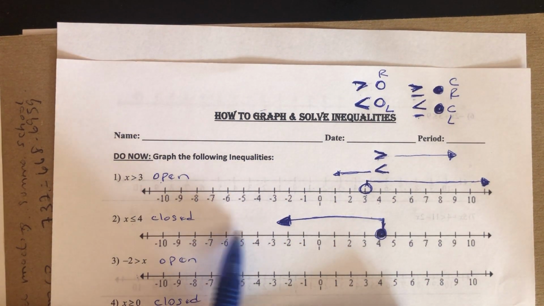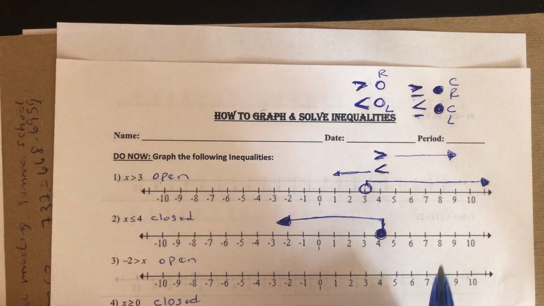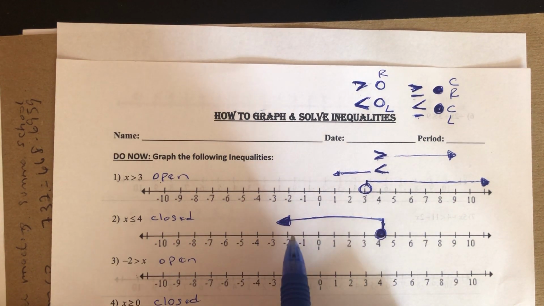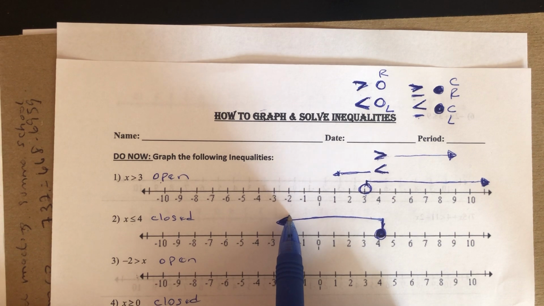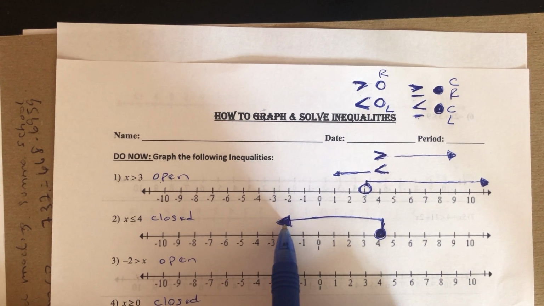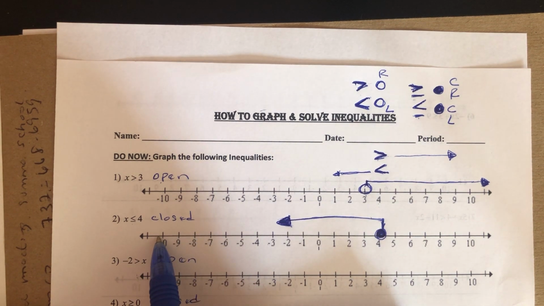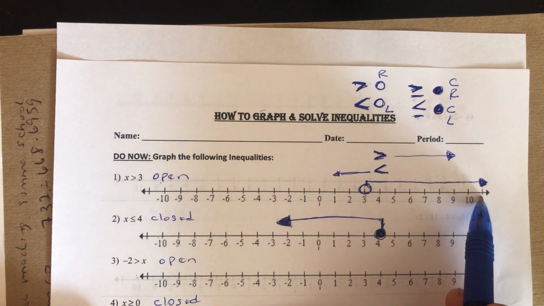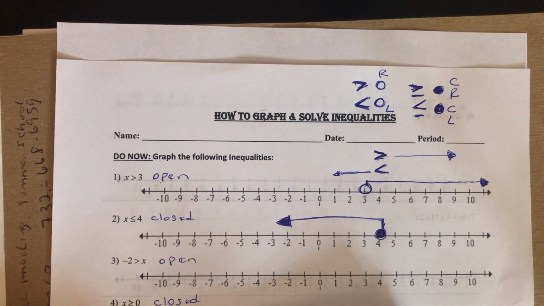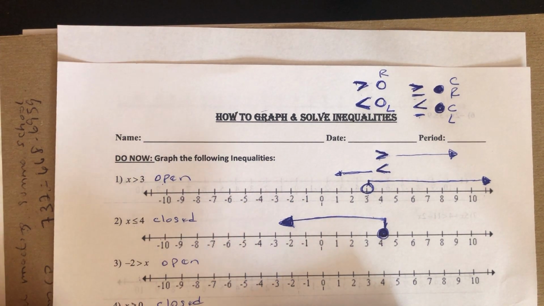Listen, you don't have to do your arrow all the way to the end. As long as you make the symbol this way, that means that it goes into negative infinity in this direction, positive infinity in the other direction. All right?